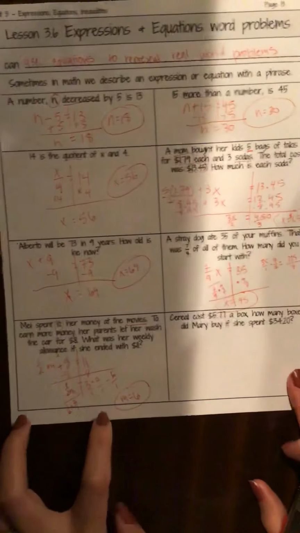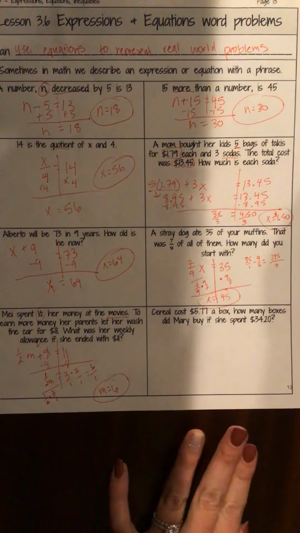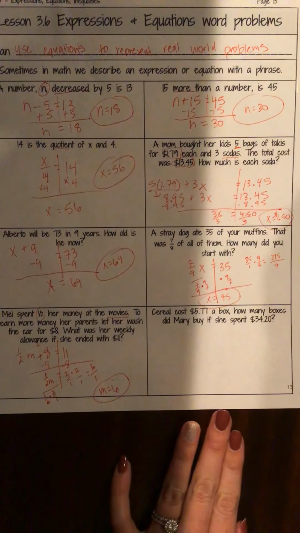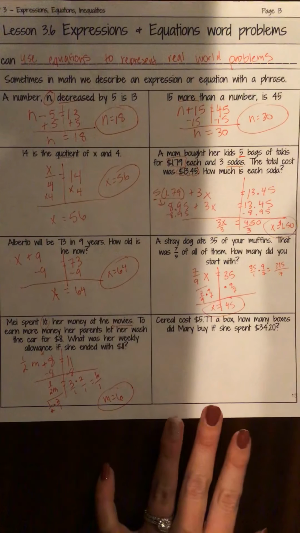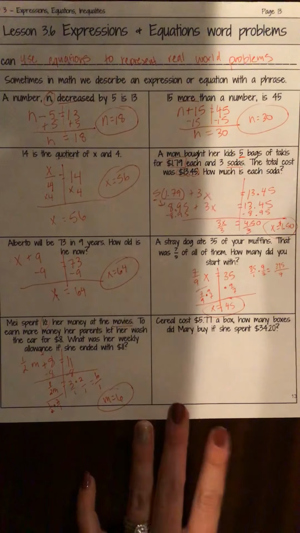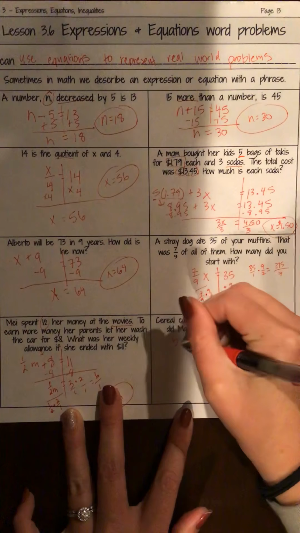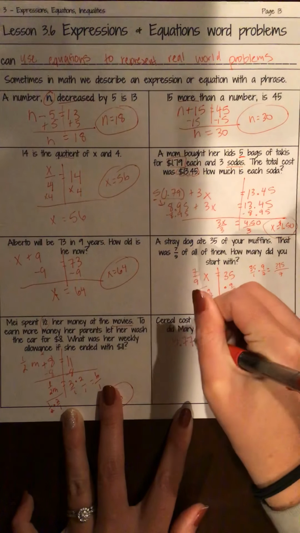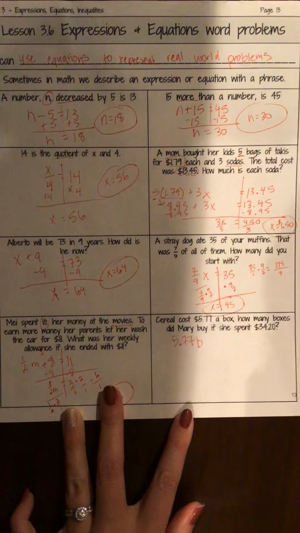And then our last one here says cereal costs $5.77 a box. That must be a huge box. It says, how many boxes did Mary buy if she spent $34.20? It's a lot of money to be spending on cereal. So she has $5.77. And then we'll use B for a box and then set that equal to our total of 34.20.